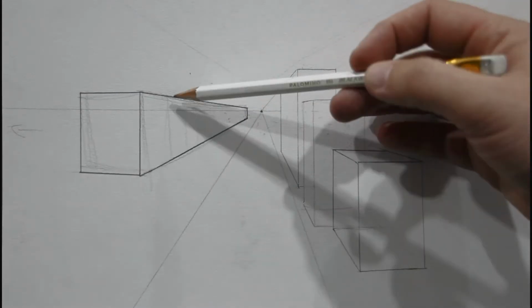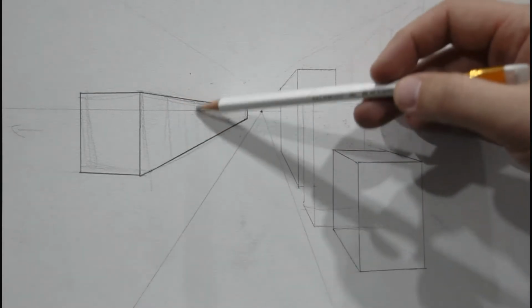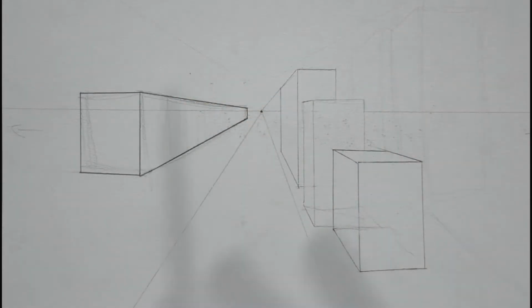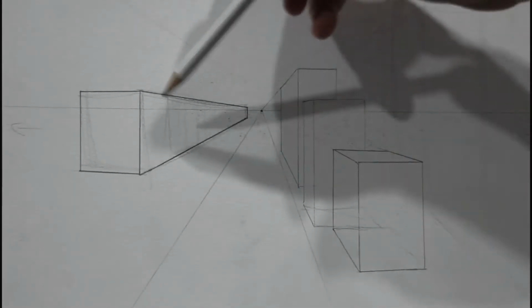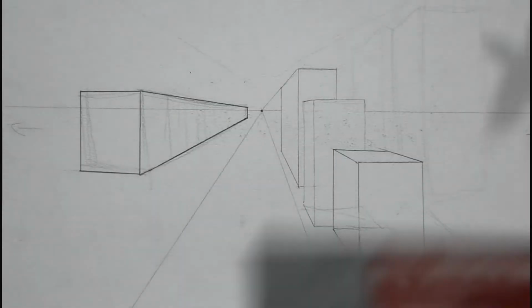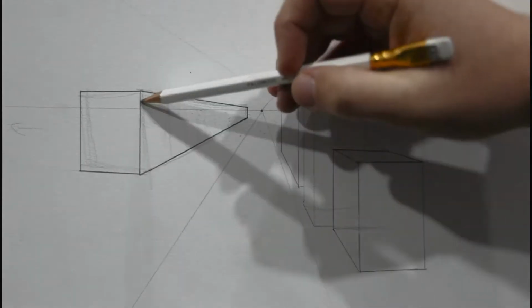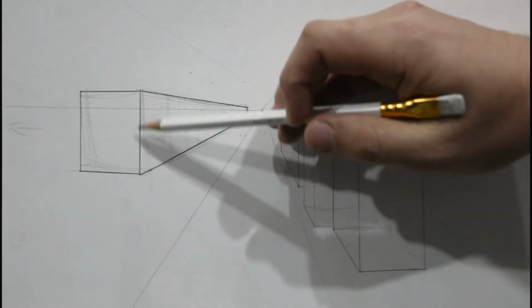I know that if I have lines on a building that go back like this, they get closer together as they go back. But how am I going to make them the appropriate amount of closer together? So the first thing I'm going to do is make a point that's halfway down this line.